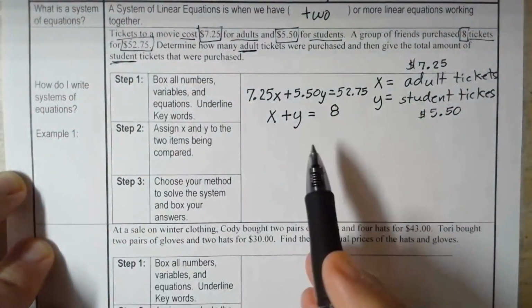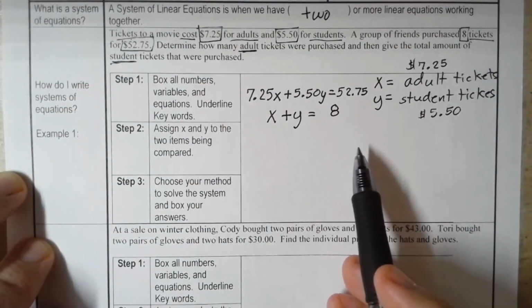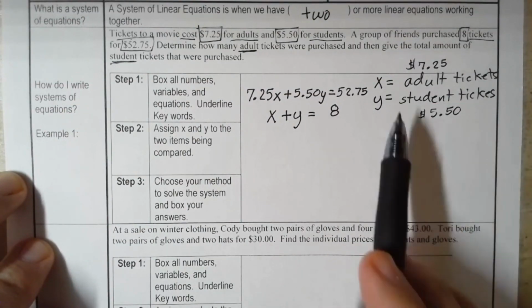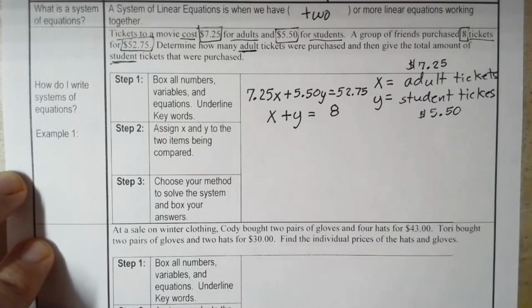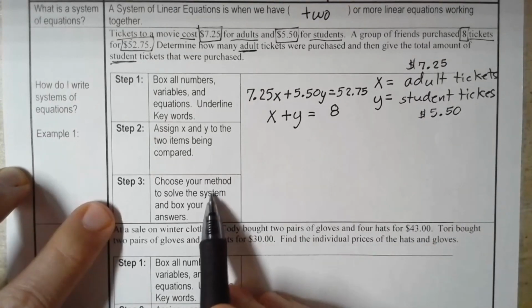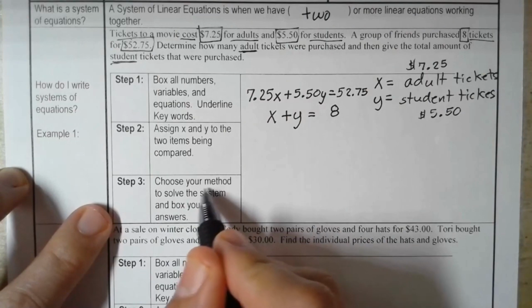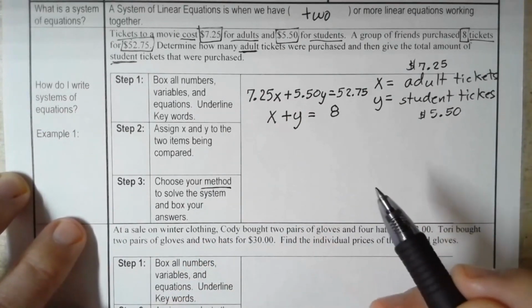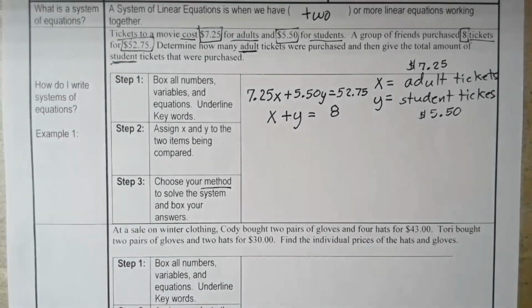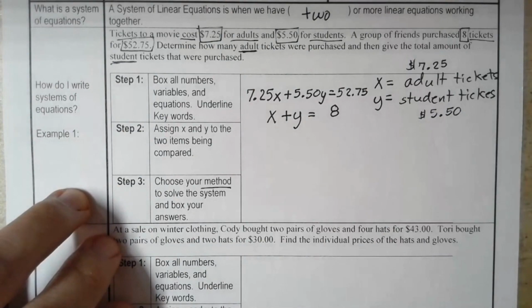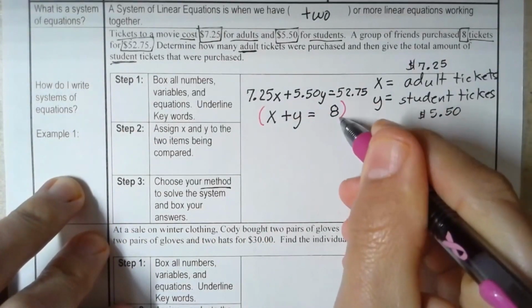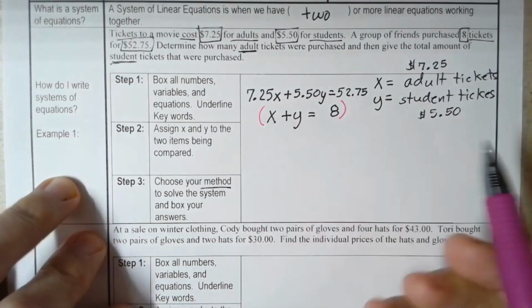So this is where we have to use one of our methods that we learned, either graphing, substitution, or elimination, to determine how many student tickets and how many adult tickets were bought. So let's look at number 3. It says choose your method. I'm going to use my favorite method, which I've already told you in class is elimination, and I think it makes it really easy to solve that way. I'm going to multiply the bottom one because I feel like it's the easiest to multiply out.